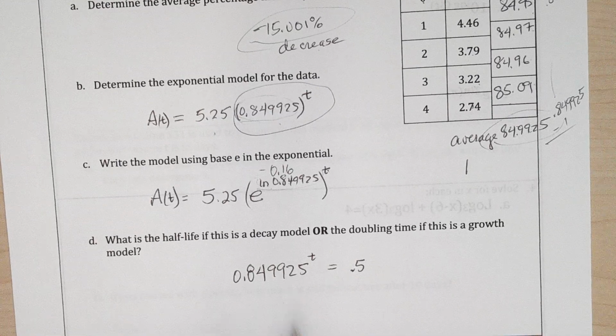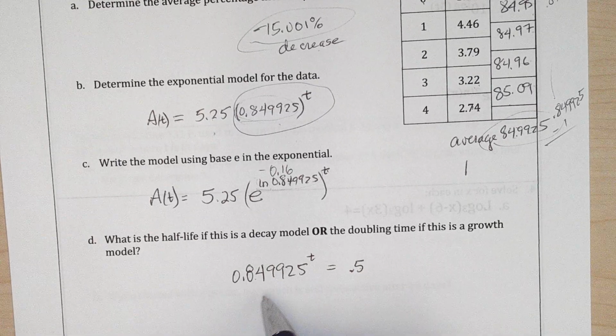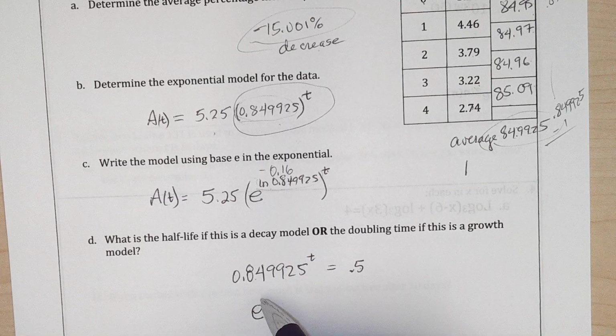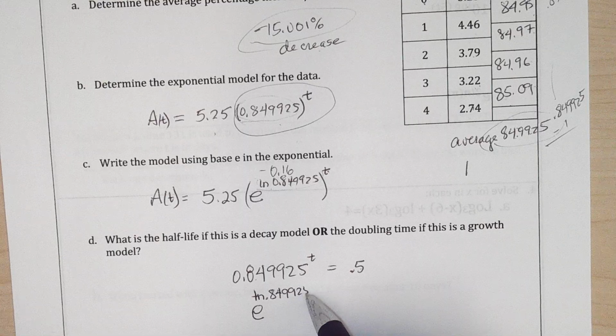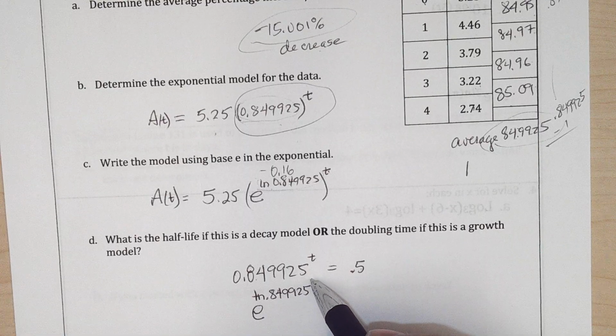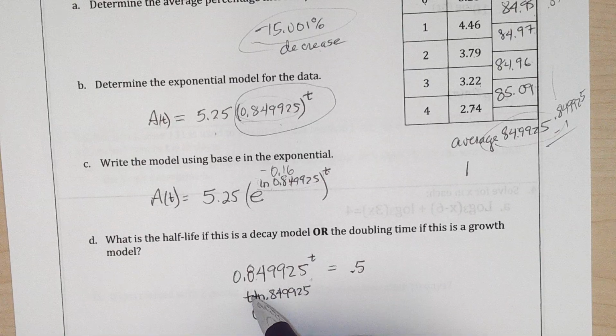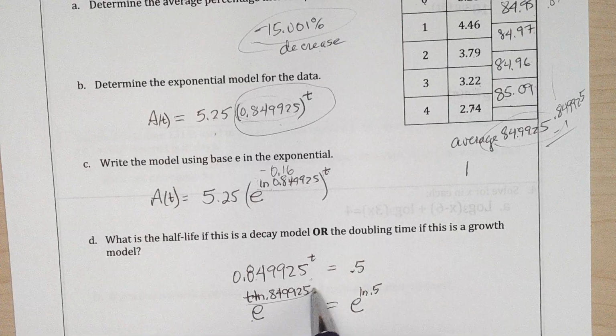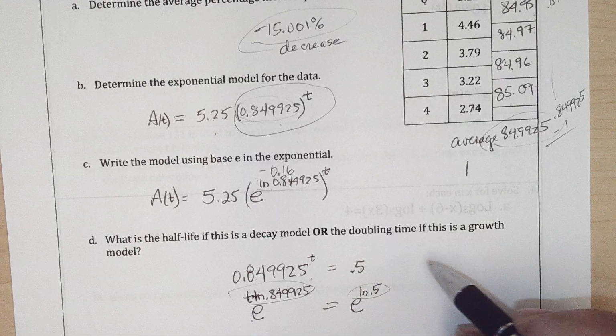Now to solve this, we write it in the same base. So this would be, as long as I did e here, it's going to be e to the natural log of 0.849925 to the t, and that power comes down, so it's t times this equals e to the ln 0.5. Bases are the same, so the exponents must be the same.